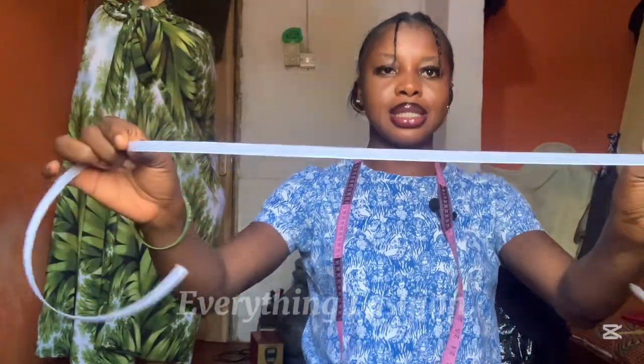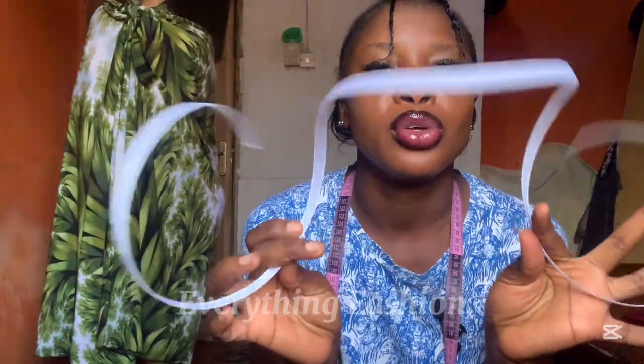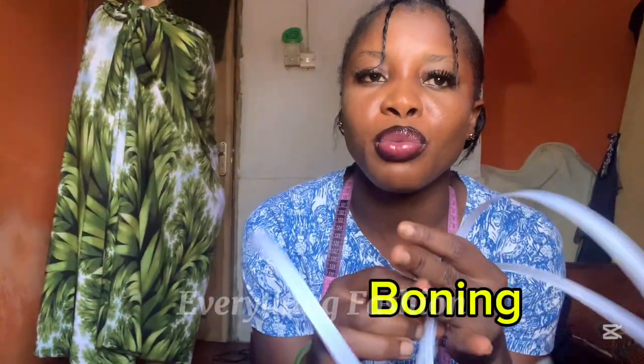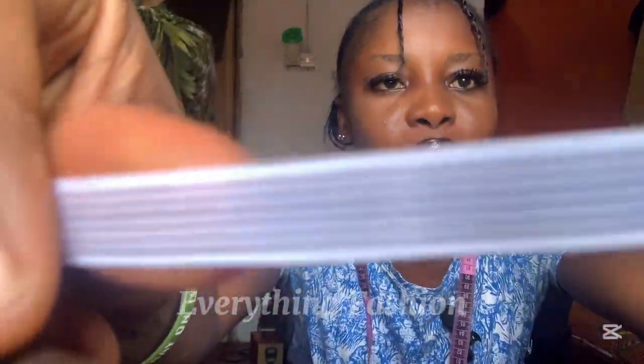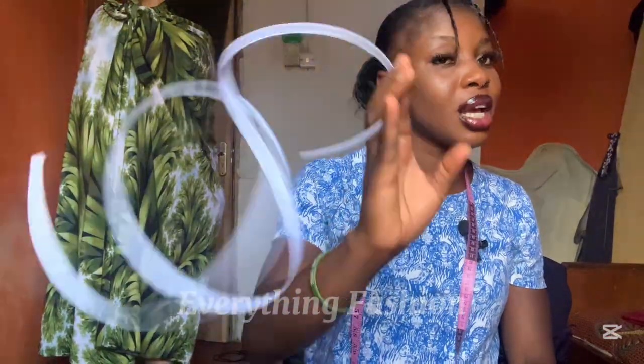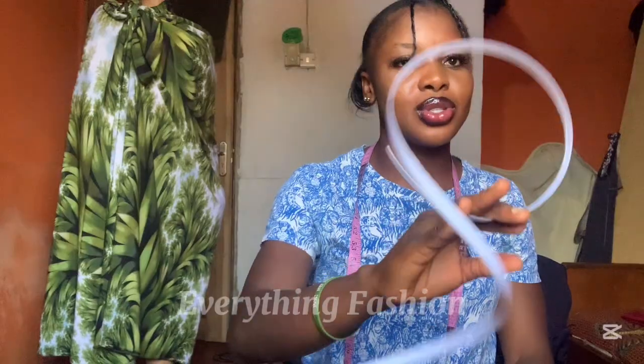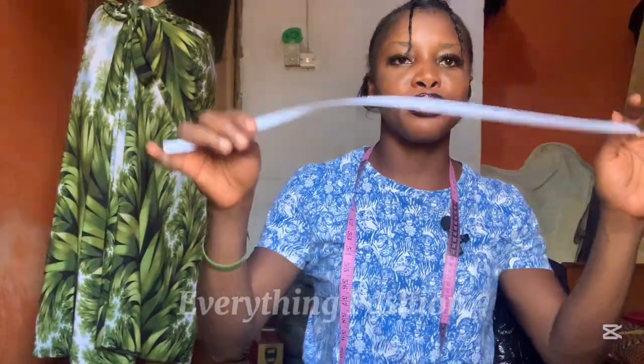And this is a boning. We have two types of boning. We have sewable boning and non-sewable. This one is a sewable boning because you can sew on this, that is why it is called a sewable boning. And this one, you must know how to sew, and you must have advanced a lot before you know how to use this. Even as a beginner, you can know how to use this, but you must have advanced a bit before you can use this.